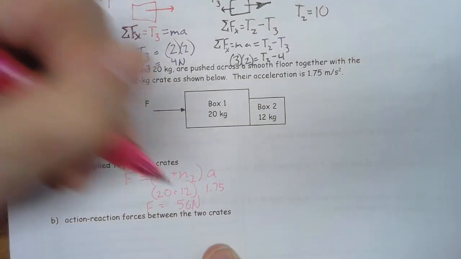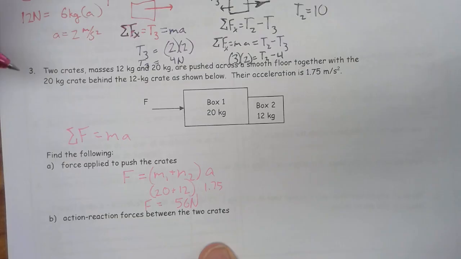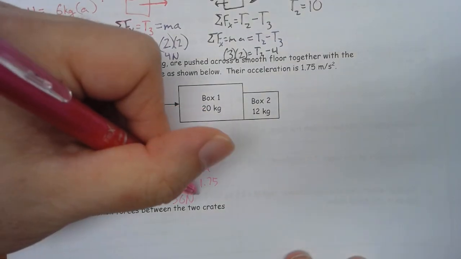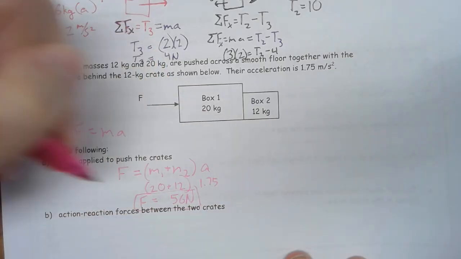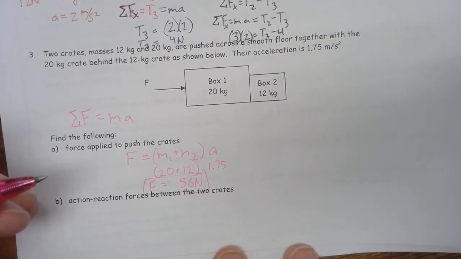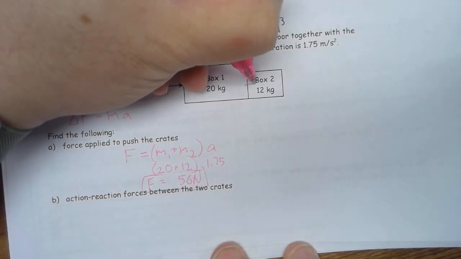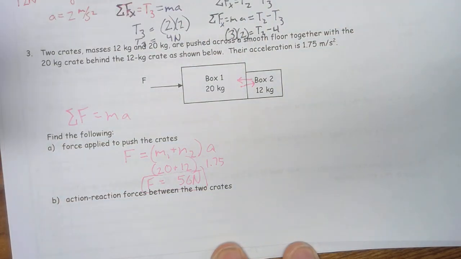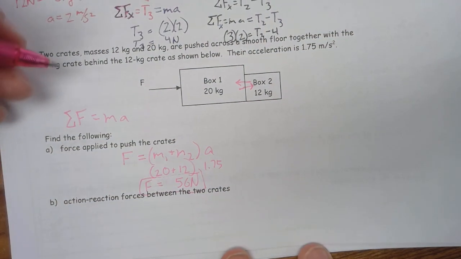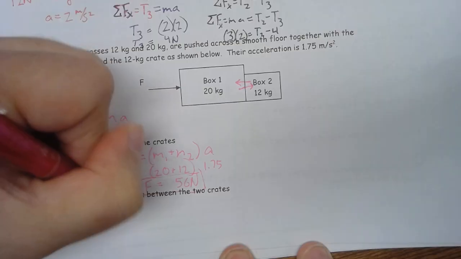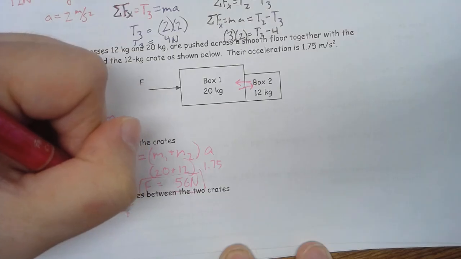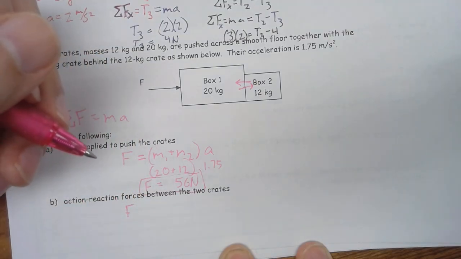Force equals 56 newtons. What are you going to do with this 56 newtons? How many boxes do you need to push with this 56 newtons? Okay, so that's the force applied to the crates. What's the force between the crates, though? How am I going to measure what box 1 pushes on box 2 and what box 2 pushes on box 1? How am I going to measure that interaction? It could be like F net minus FC is equal to MA. Yeah, you could do that. What else could you do?